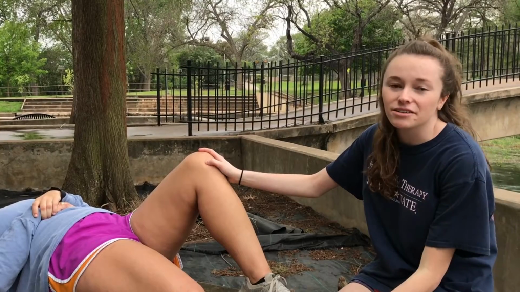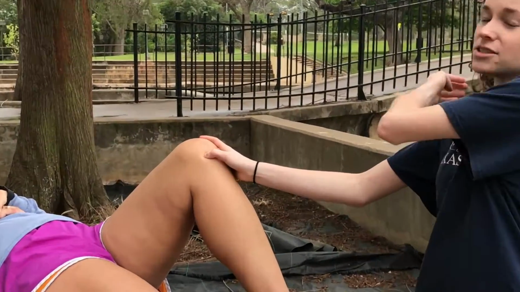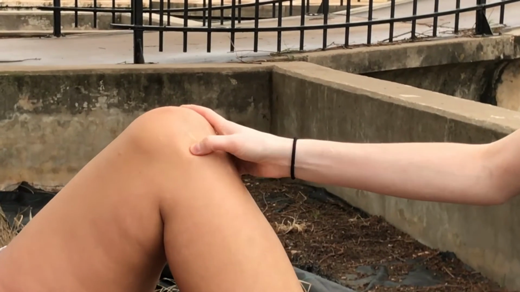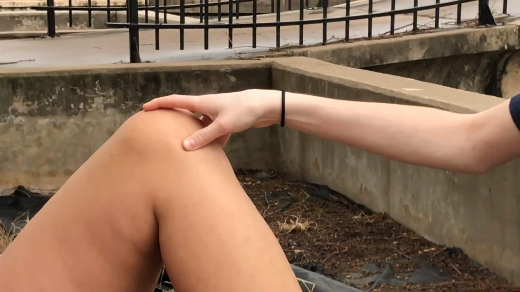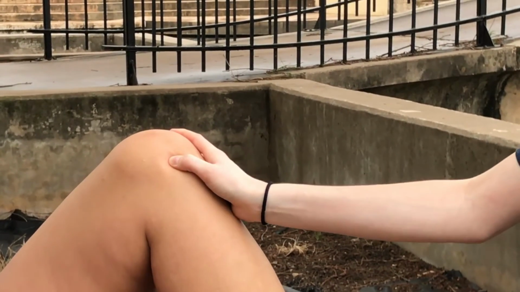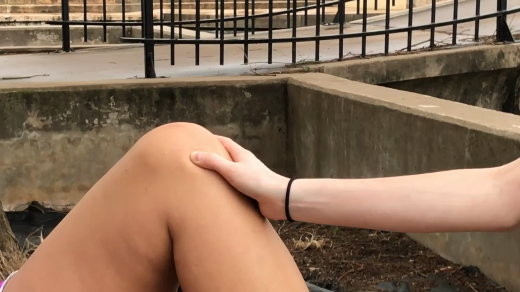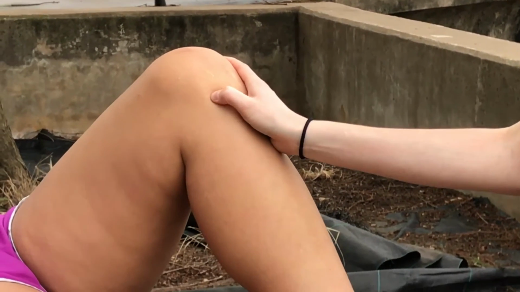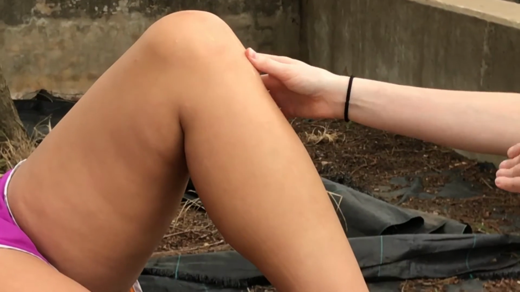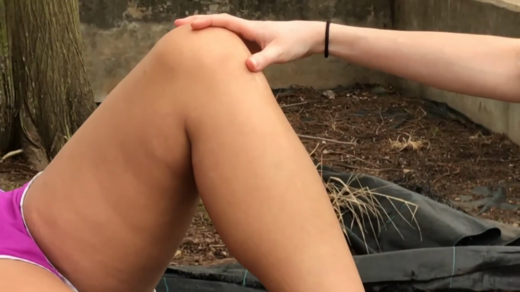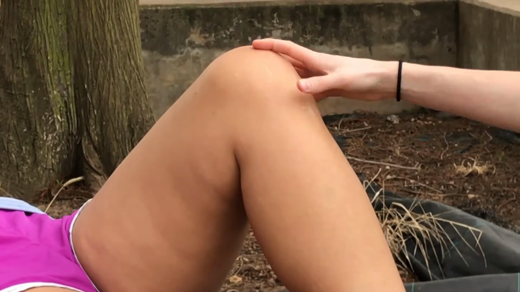Next is the medial tibial plateau. If you find that medial meniscal window and go distally a little bit, you'll feel that tibial plateau. Next is the tibial tubercle or the tibial tuberosity. If you go from that tibial plateau laterally, you'll find a bump right here, and that's your tibial tubercle or tuberosity.